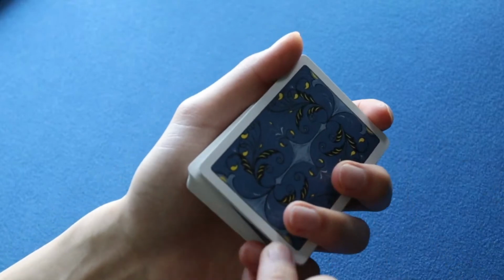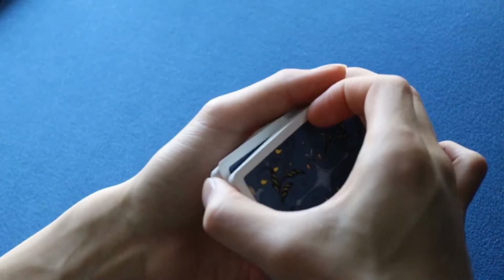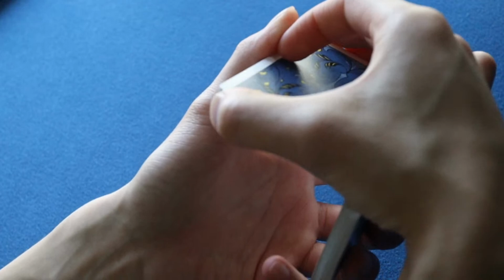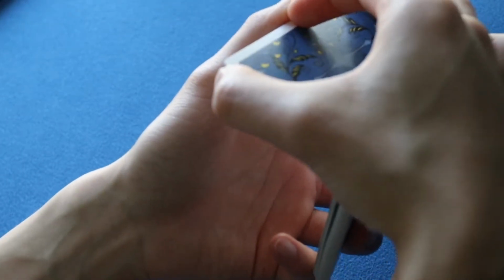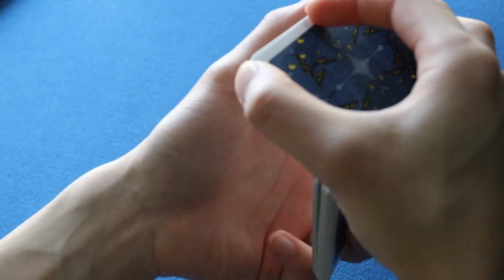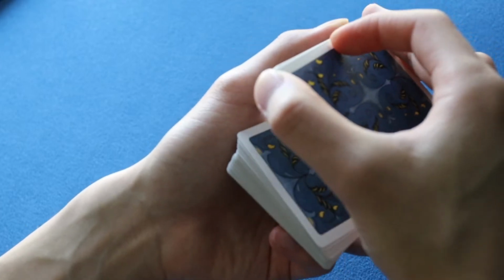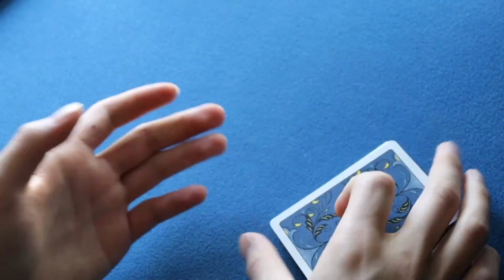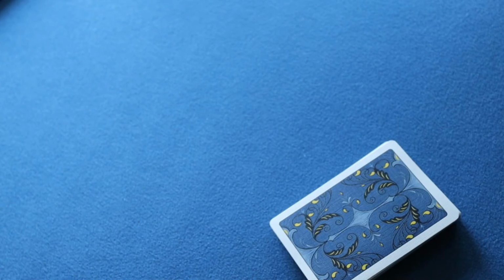So if you have this packet clipped in a very loose grip, right, you can just sort of pull this packet up, and through this relaxed grip, your packet will naturally fall back into position, and then you could just sort of square everything up. So that is a classic pass where your right hand sort of does everything.